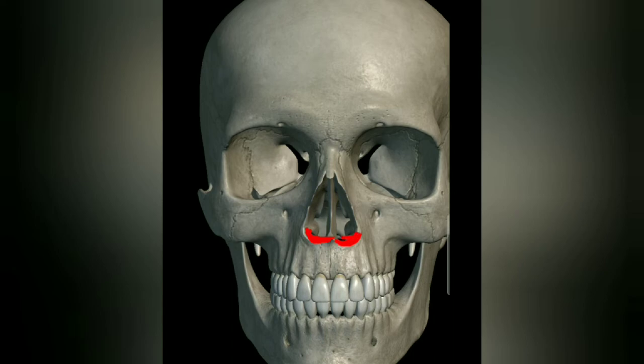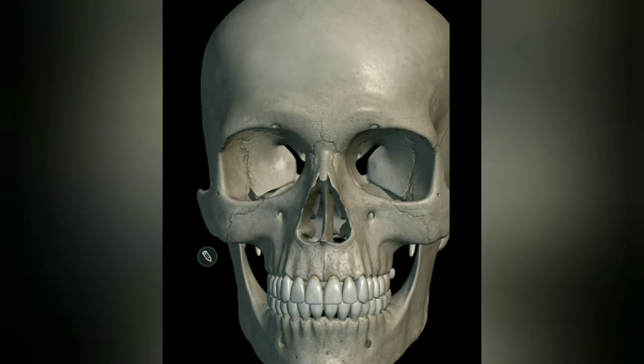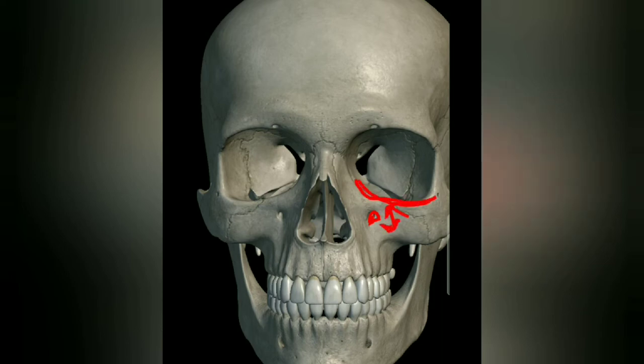The anterior nasal spine is the point of meeting of these two notches. This one is the anterior nasal spine. Let me remove this. This one is the anterior nasal spine. Infraorbital foramen is 1 cm below the infraorbital margin. This one is the infraorbital foramen, from which the infraorbital nerve and vessels pass, which is present 1 cm below the infraorbital margin.